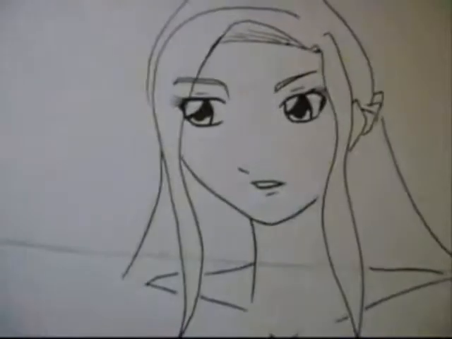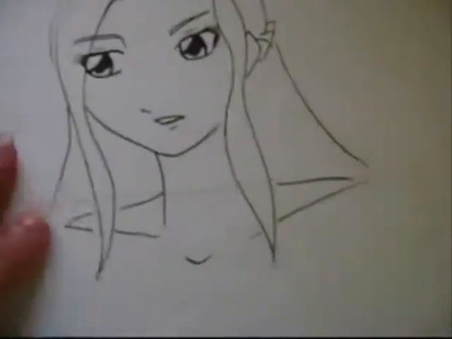What I used for making this animation was just normal printing paper, because it has a certain degree of transparency. I'm not sure if this is showing, but you can actually see the image back here after it's inked.